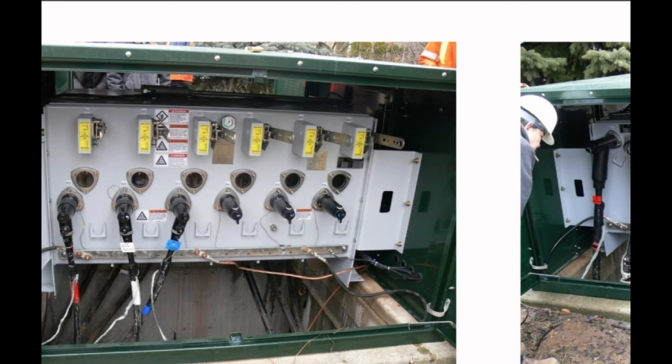On this side here, we have got load break rated elbows. So these elbows can be pulled and they will interrupt load. You can see our test points as well, just above.